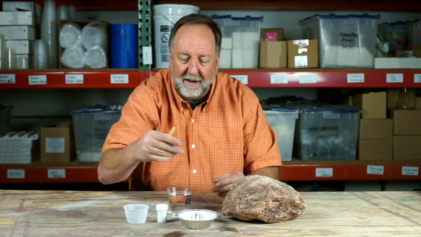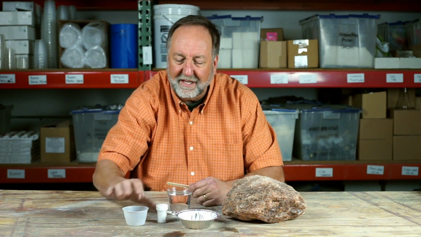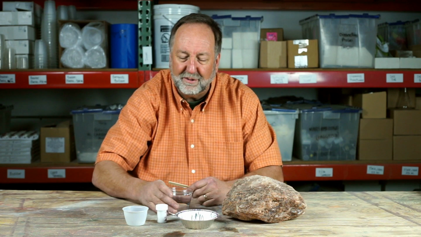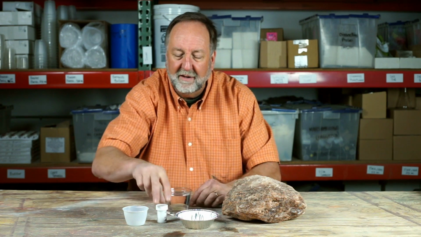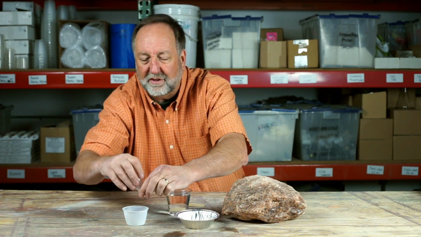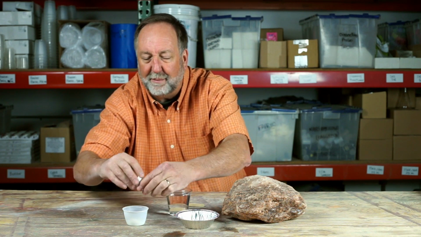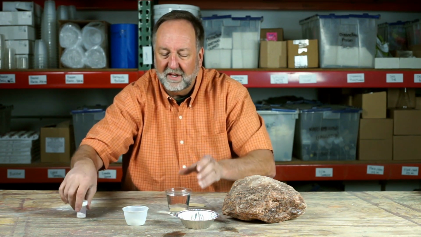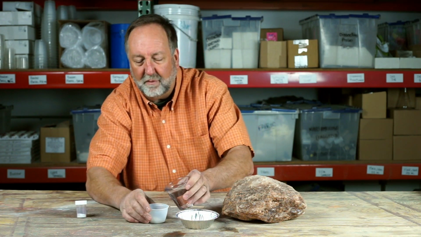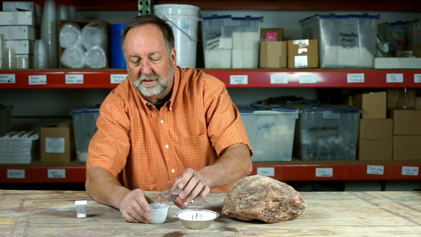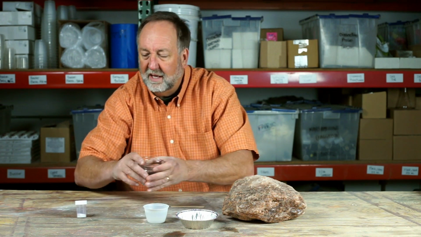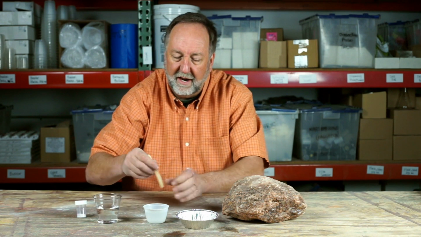You have a tart pan and a popsicle stick. You have a mixing cup, a little bit of ordinary table salt, and some water. What you're going to do is you're going to pour the salt into the cup. You're going to add water to the salt, obviously. You're going to make your own seawater here.